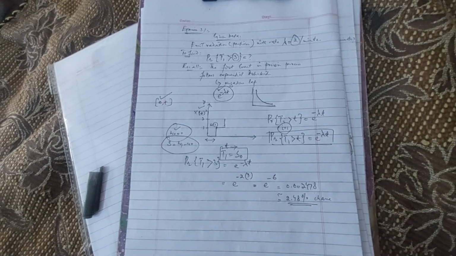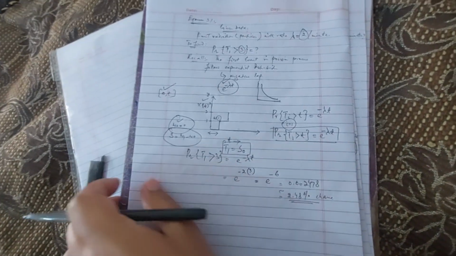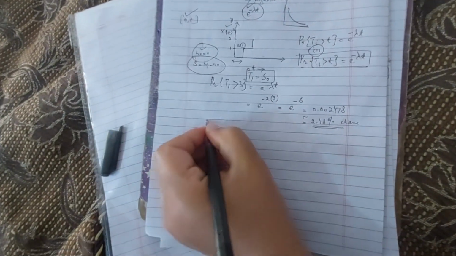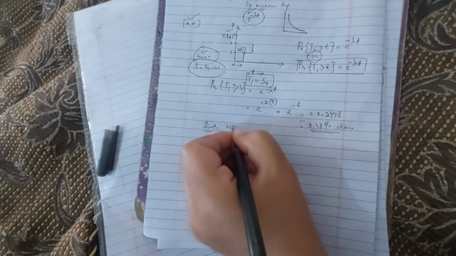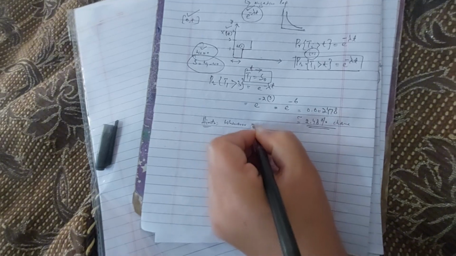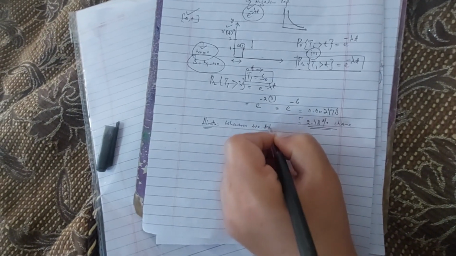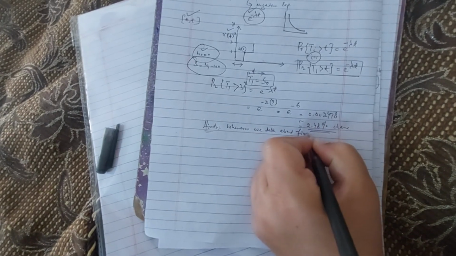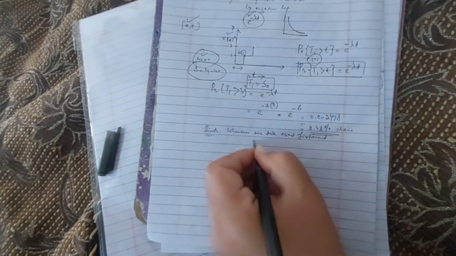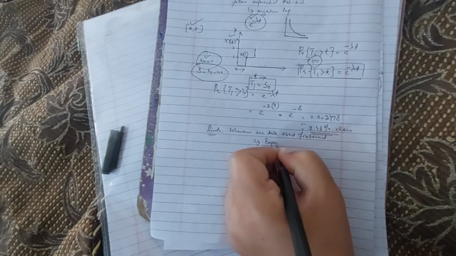Keep in mind, there are some hints that I will write over here. Whenever the question talks about the first event, go for the exponential distribution.